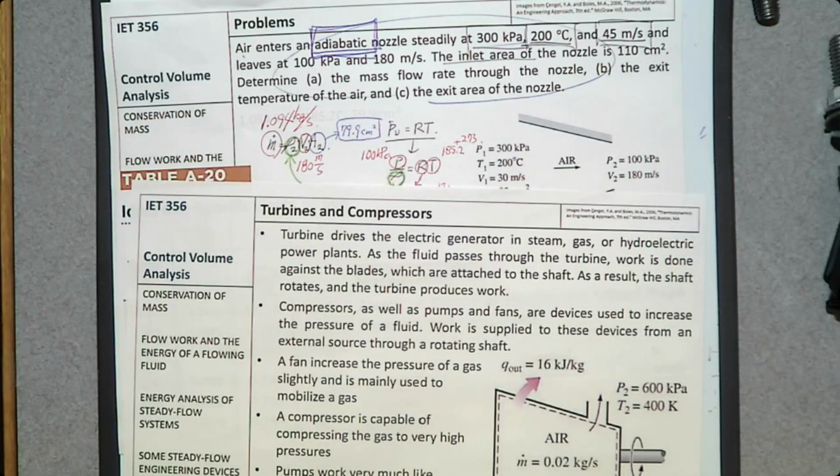On the other hand, a compressor is a device to convert mechanical energy into thermal energy. So they do opposite things. So this one creates mechanical energy from thermal energy. This one creates thermal energy from mechanical energy.